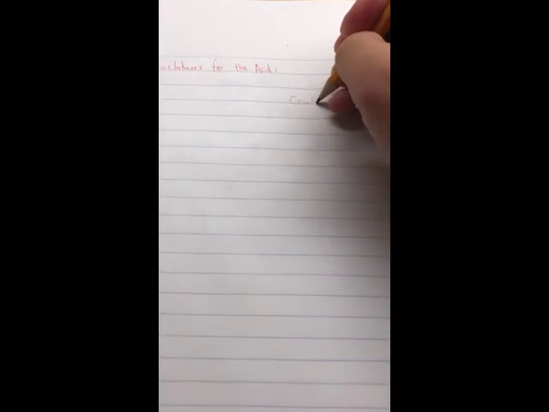We're going to start talking about nomenclature for the acids. Okay, for the acids, you know that they always contain a hydrogen, and it usually is written first in the formula. So here we have 3 rules for naming the acids.